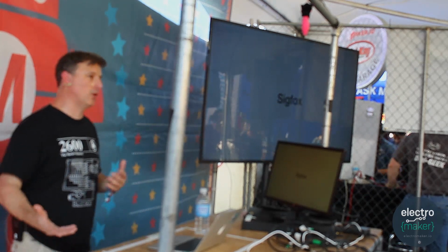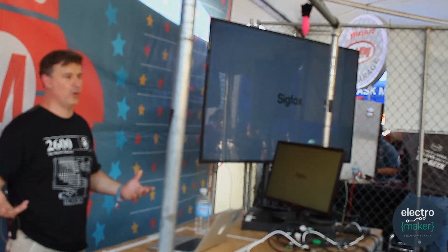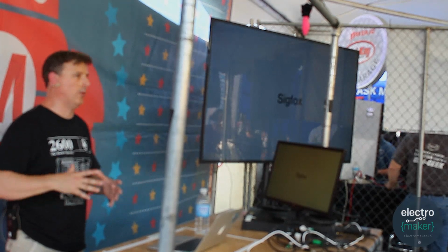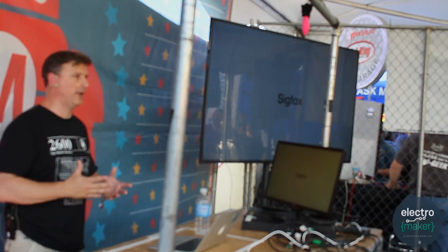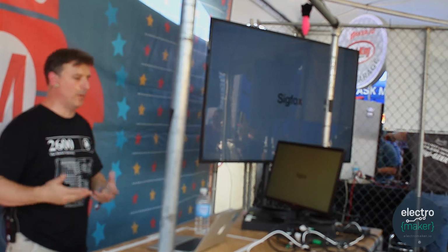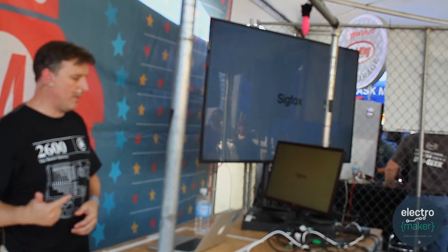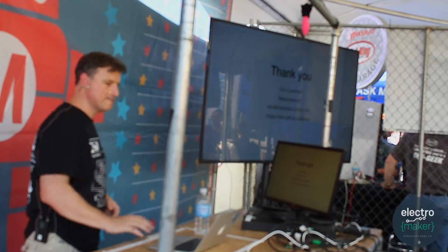Sigfox is very similar to LoRaWAN, but it's only operator controlled. So Sigfox operators come in, they build a network. You subscribe kind of like a cell phone plan, but once again, it's $1 per month kind of thing. And PyCom and Arduino have hardware for that.